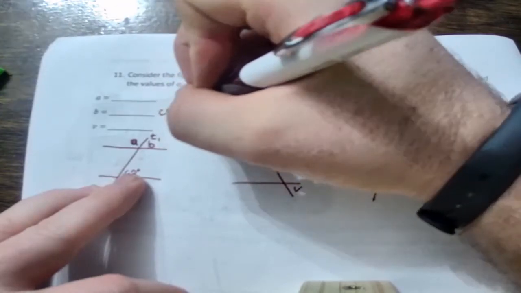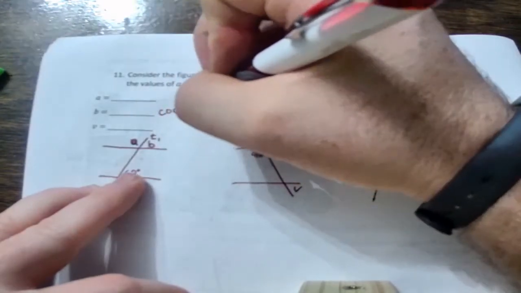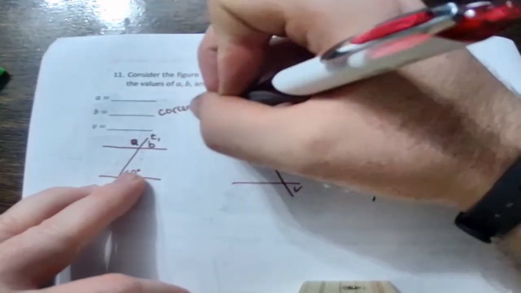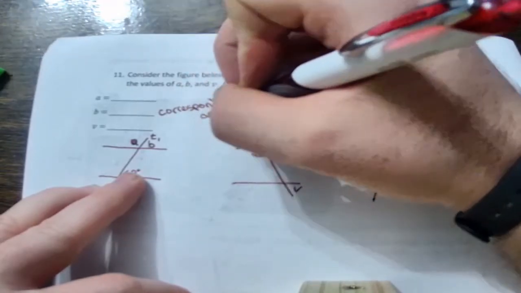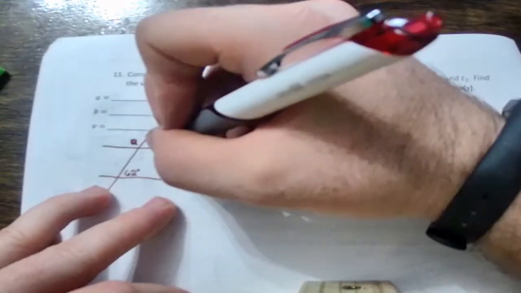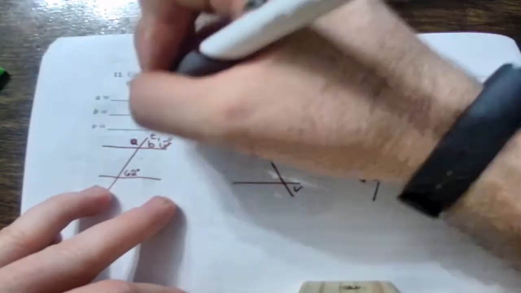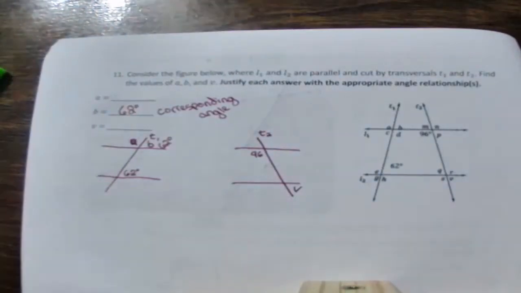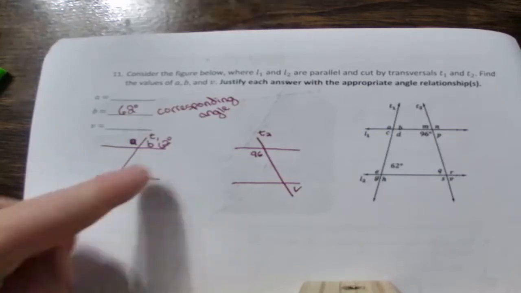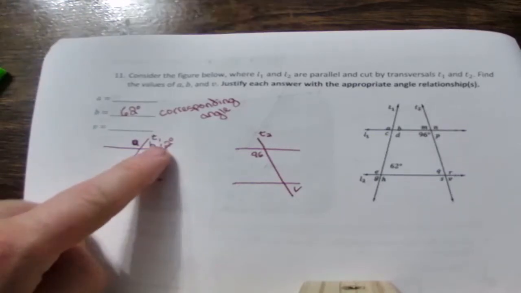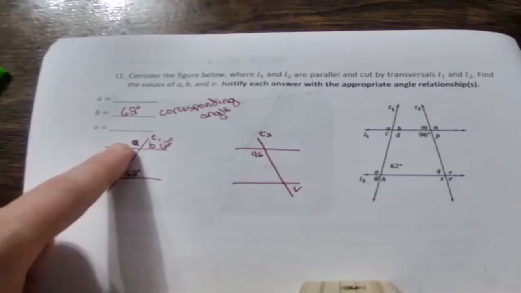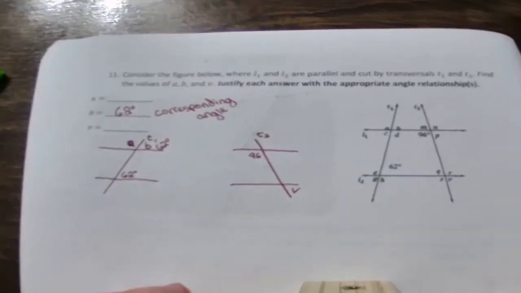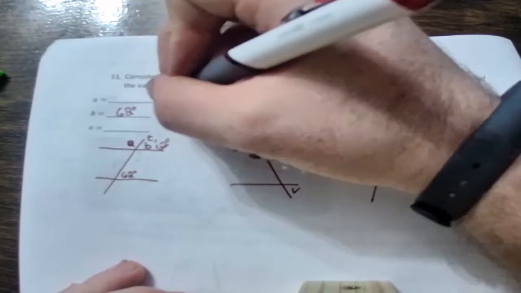Now hopefully from page 7 you remember that corresponding angles are congruent. So this too is 62 degrees. So B is 62 degrees. Now, knowing that B is 62, I'm going to be able to find A. Because if you look at A and B together, they form a linear pair.